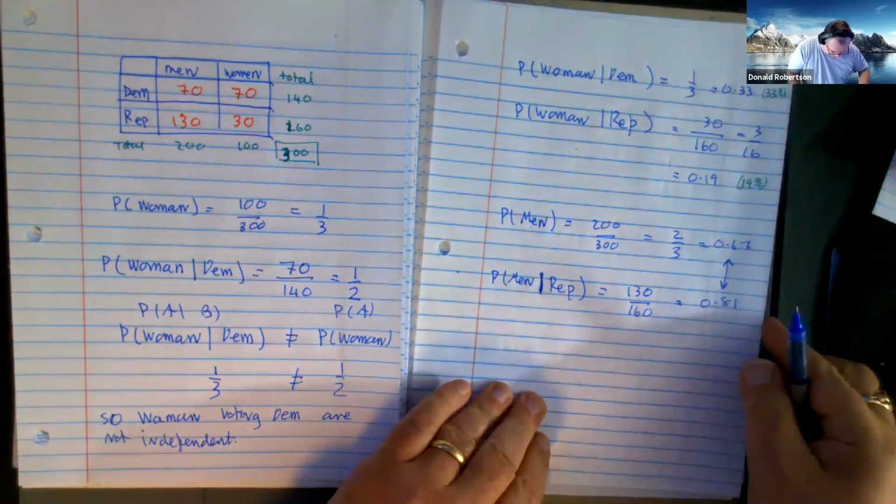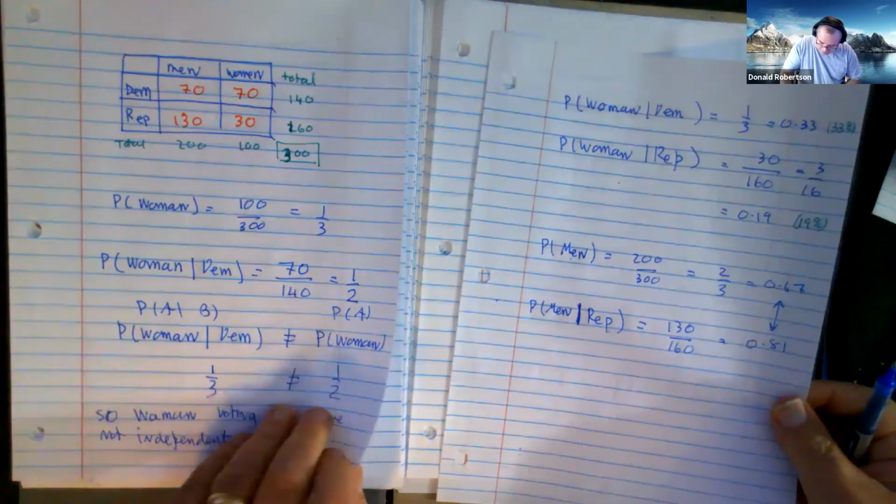Let me do another one of these, show you how it might work. Let's suppose we did a very, very simple table. And we're going to have alive and dead. And we're going to have people who smoke and people who don't smoke.